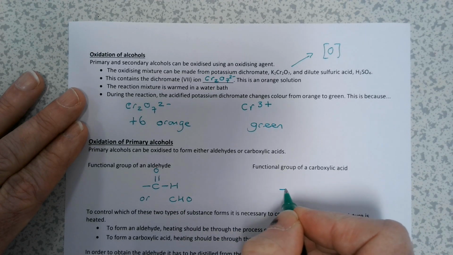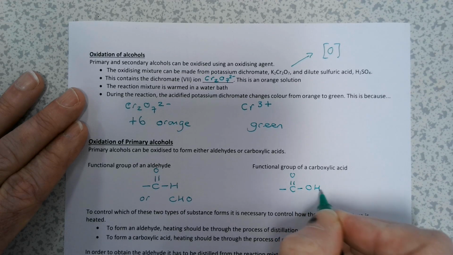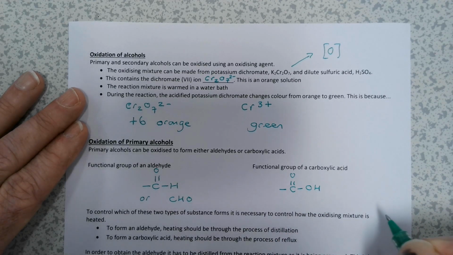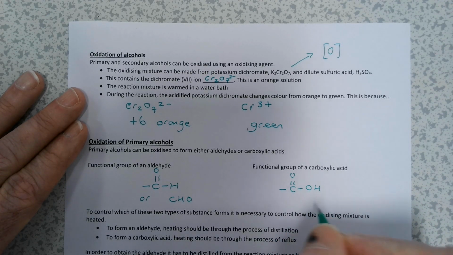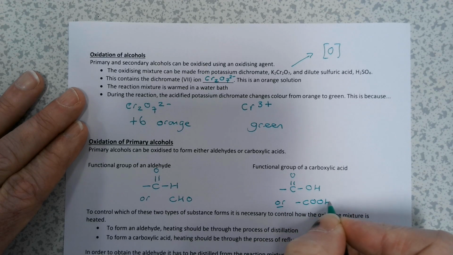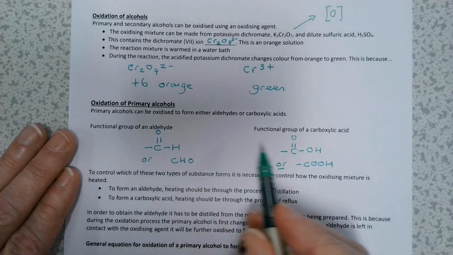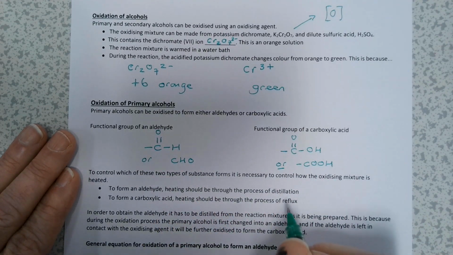The carboxylic acid has an extra oxygen. There's an extra oxidizing agent used in the formation of the carboxylic acid. Now, in order to do this, the condition matters.